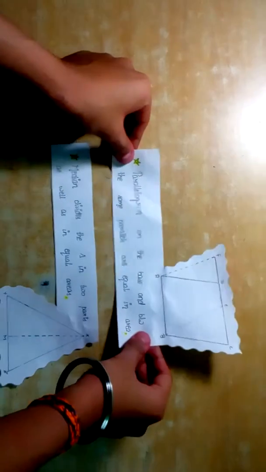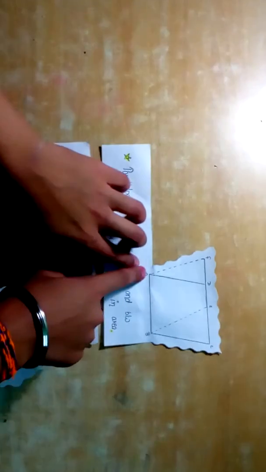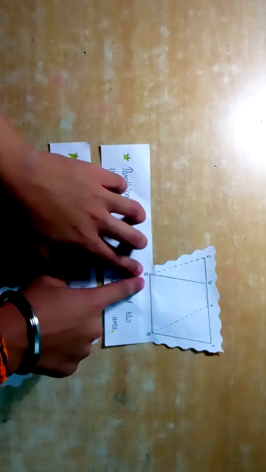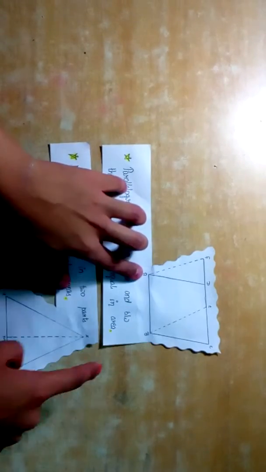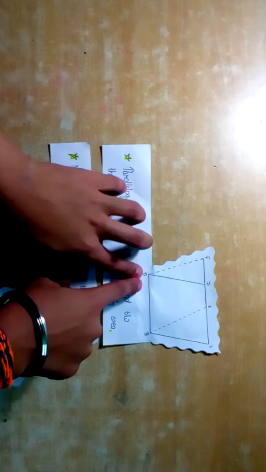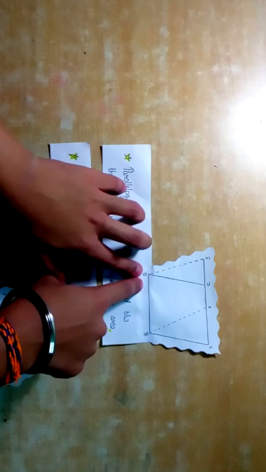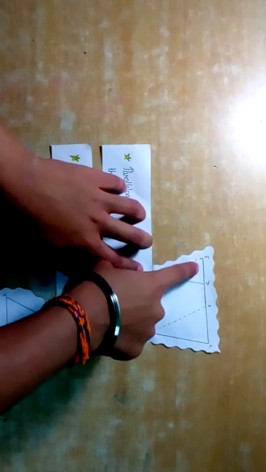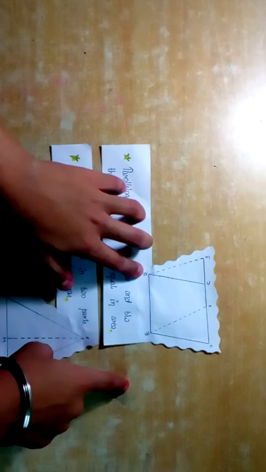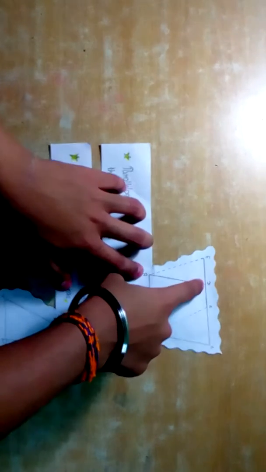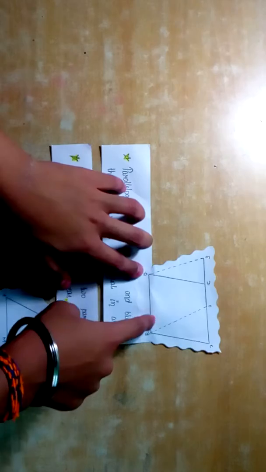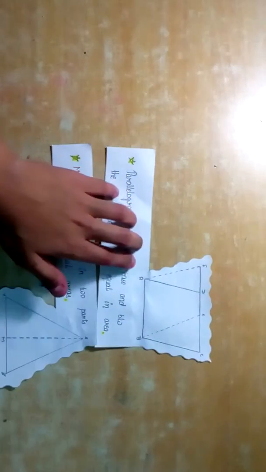So our second identity is: parallelograms on the same base and between the same parallels are equal in area. If there are two parallelograms ABCD and ABEF, and their base is the same, AB, and parallels are AB and FC, then the area of parallelogram ABCD is equal to the area of parallelogram ABEF.